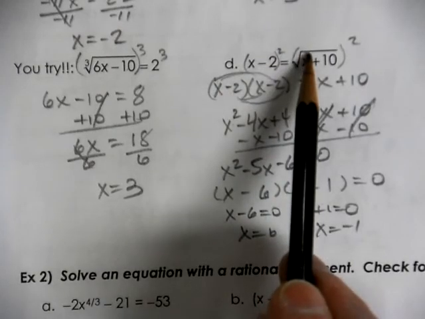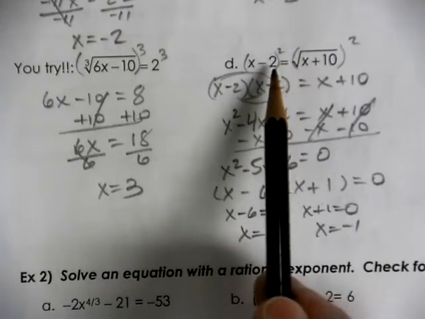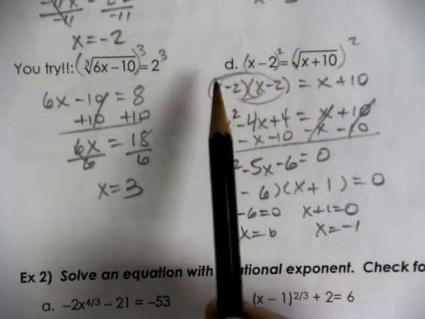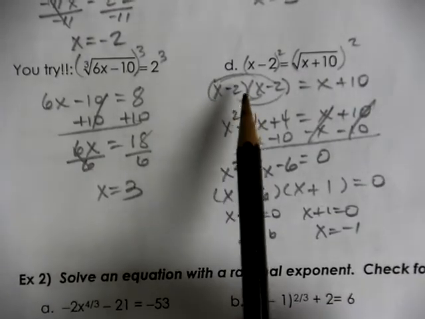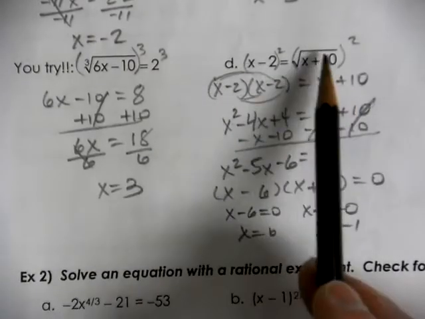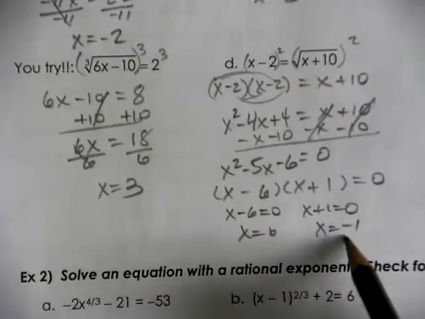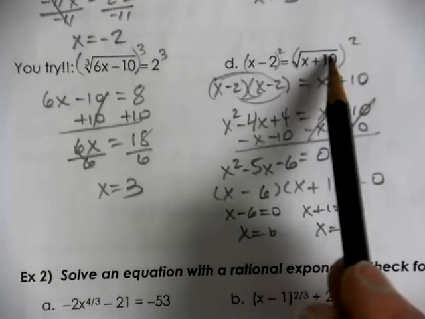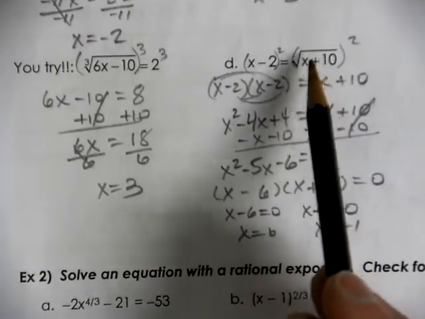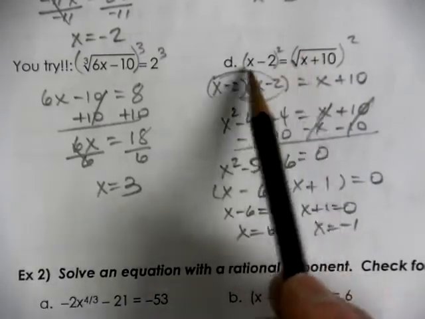Can a square root, no matter what the x is, equal a negative result? And the answer to that is no. You can plug negative 1 into here and you get 9. The square root of 9 is 3. So 3 does not equal negative 3.